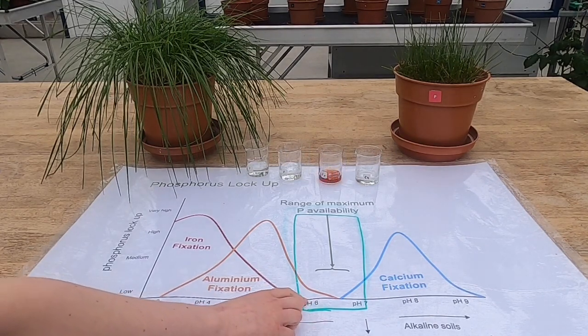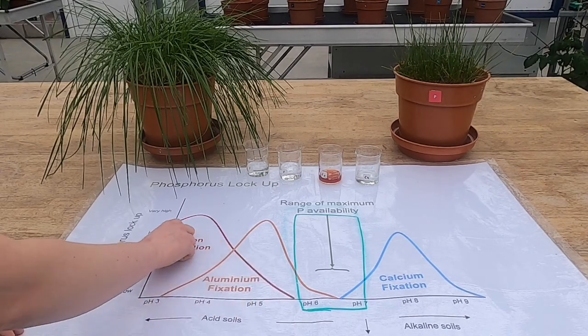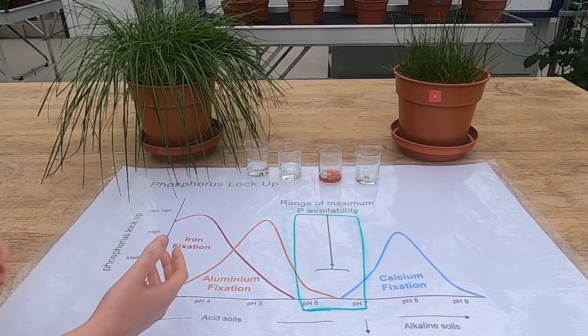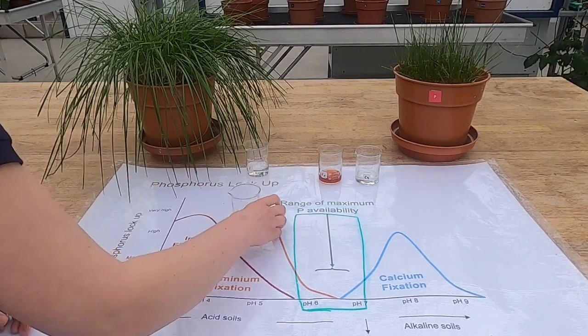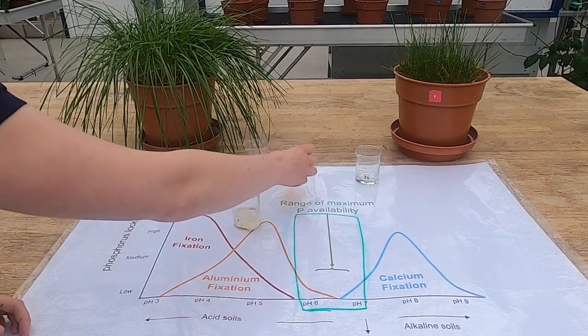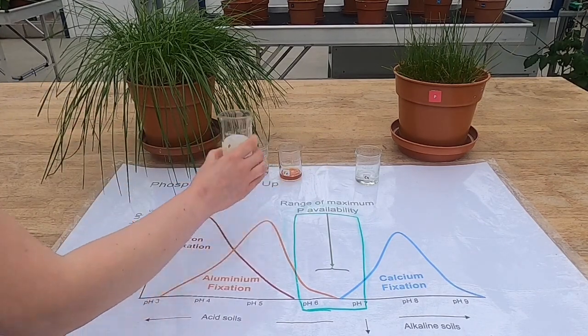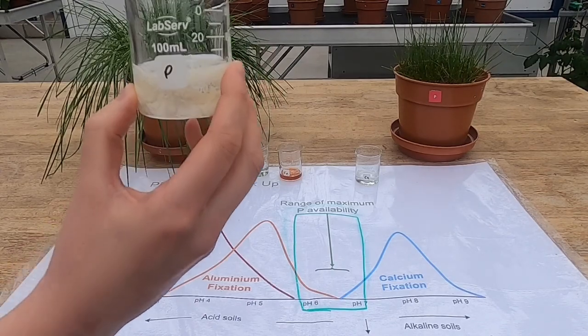If the pH drops and becomes more acidic, the solubility of iron is increased. So that iron is therefore more able to interact and form a covalent bond with phosphorus. So that's when you see the locking up effect.